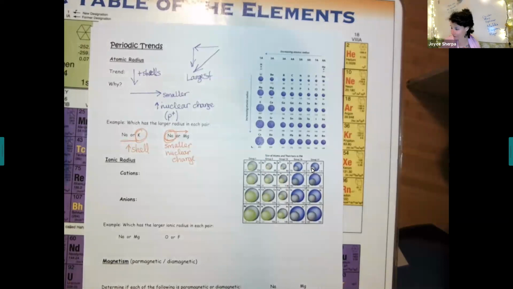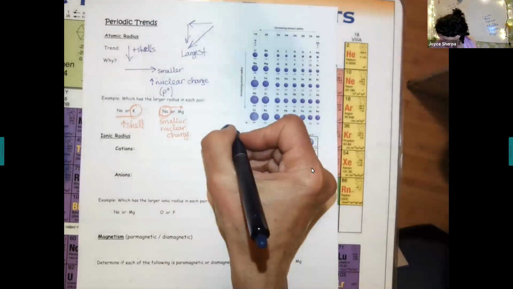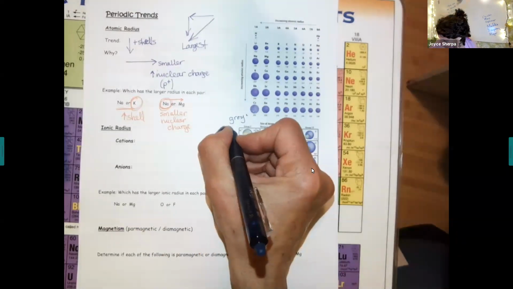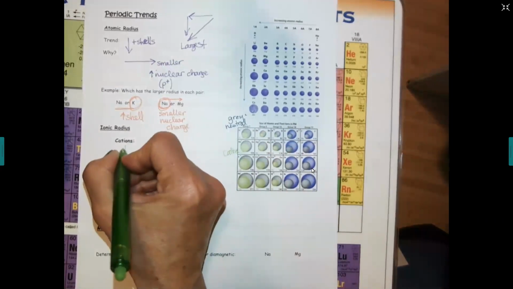All right, ions are interesting. So this picture, they're always like an optical illusion. The atoms are gray, so neutral is gray if you print in color. And so the green is the cations. Cations are positive. What does it mean to become positive? What happened for a cation to become positive? You lose electrons.